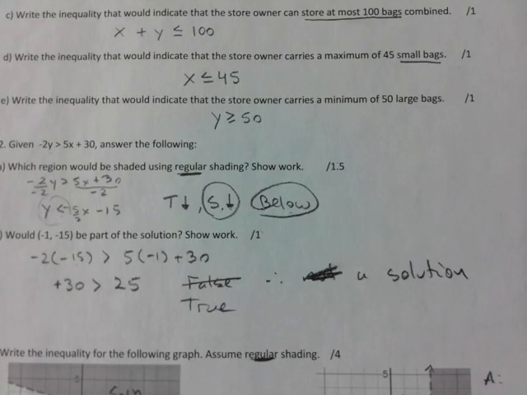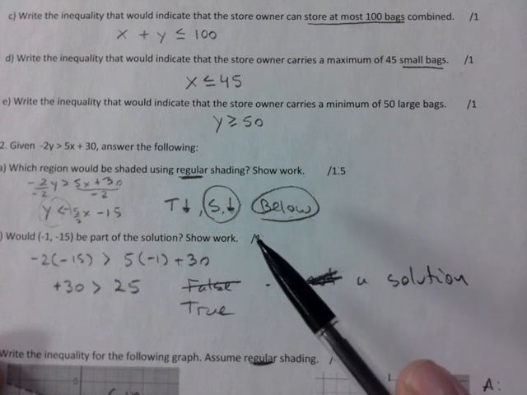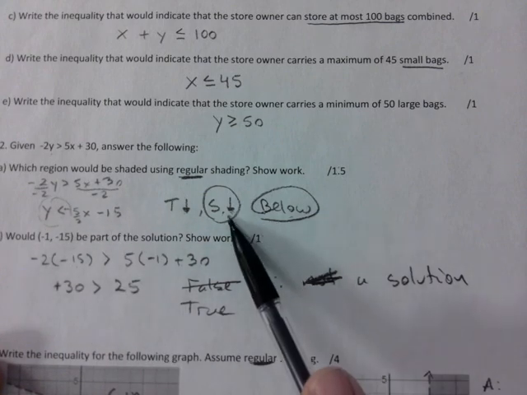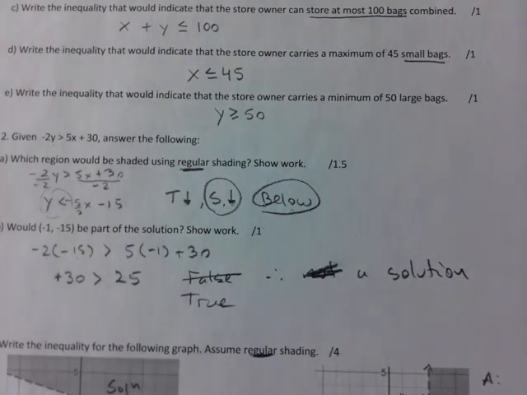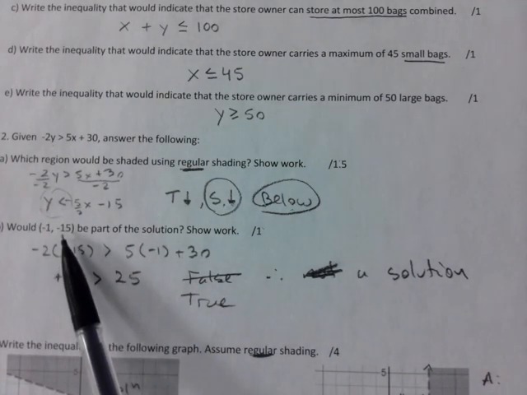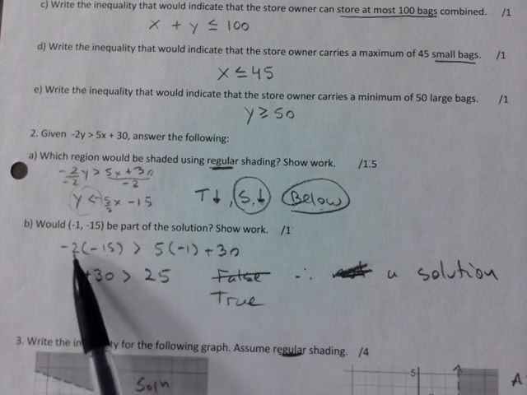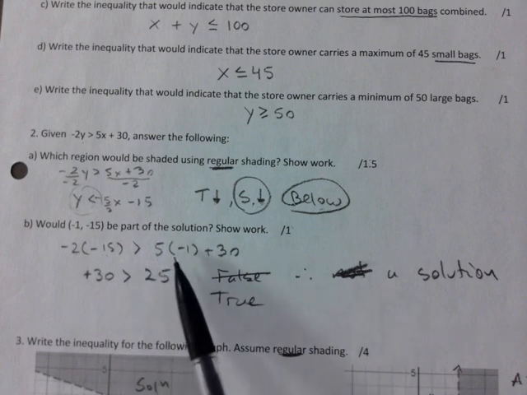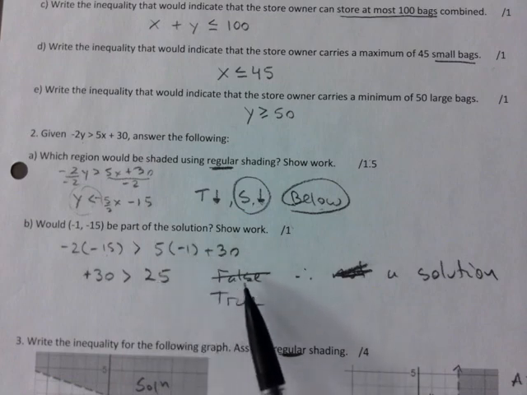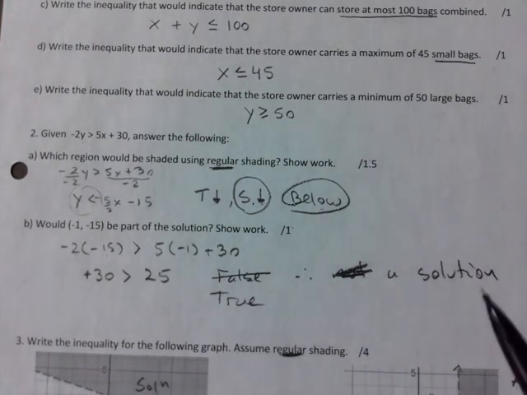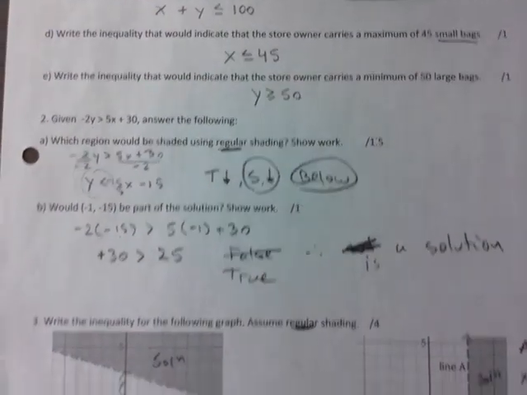So now let's do the AC. Because the true region is below, we must shade below if it's regular. Okay, so I would give you basically 1 mark for rewriting and then half a mark for telling me where to shade. So if you didn't flip, you only get half a mark, right? Provided then you would say it's above. And then when you plug in -1, -15 into the original here, -2 times -15 is +30, and on the other side you got 25, right? Because 5 times -1 is -5 plus 30 is 25. So I don't know why I put false at first, but you can tell I changed it. So it's true. So therefore it is a solution. Make sure you finish that sentence there.